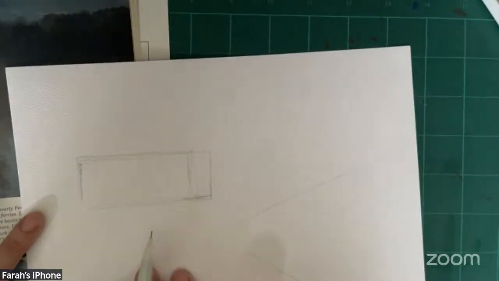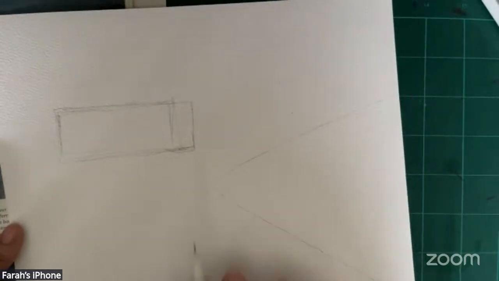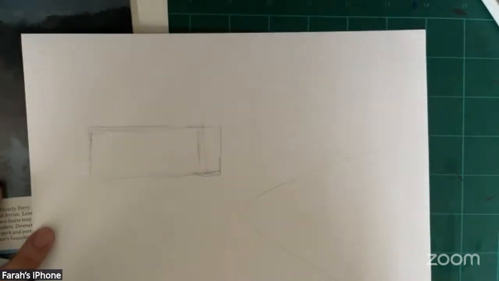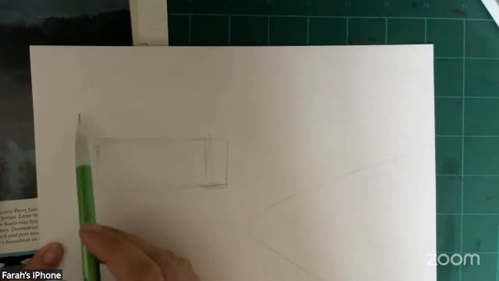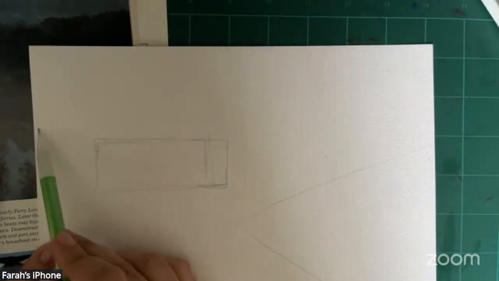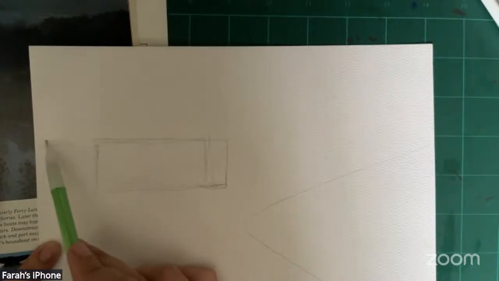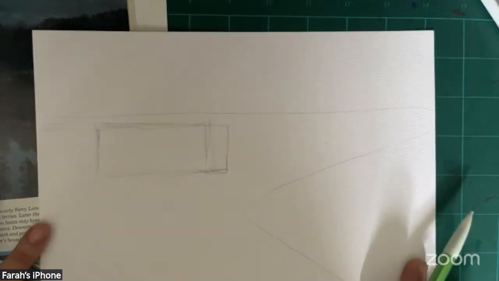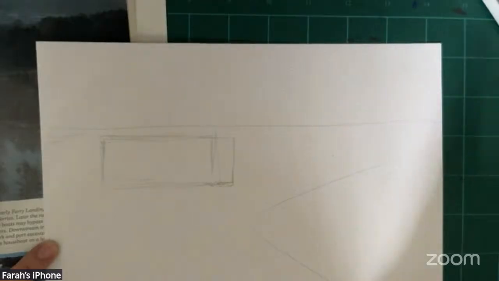And then I will create my background and my foreground. So far we only have two shapes on our page, and that's fine. What I will do is draw a line. Just roughly a straight line. It will get covered up by the trees later on.